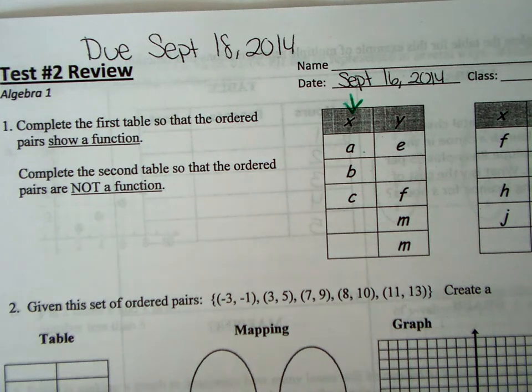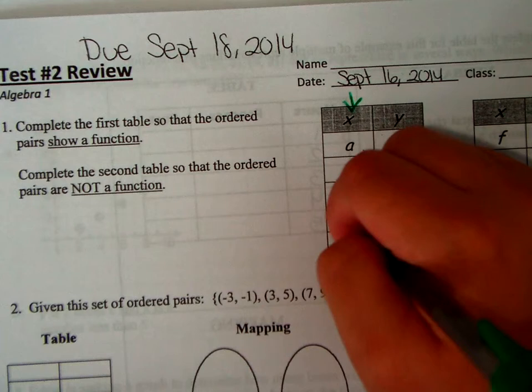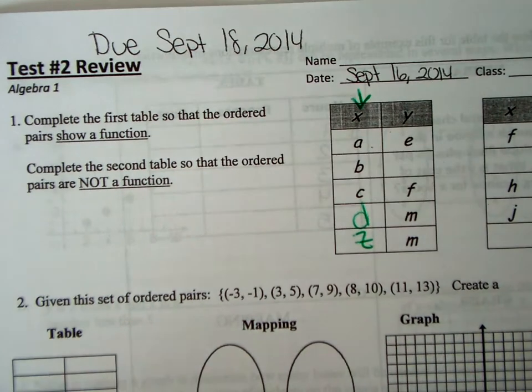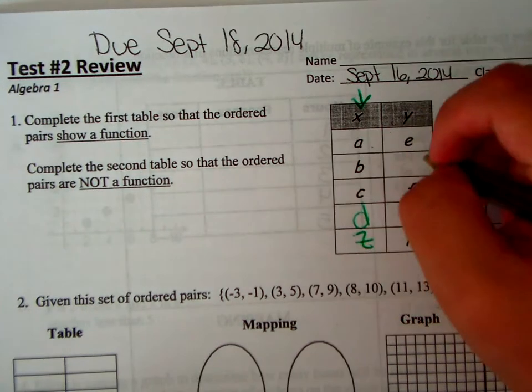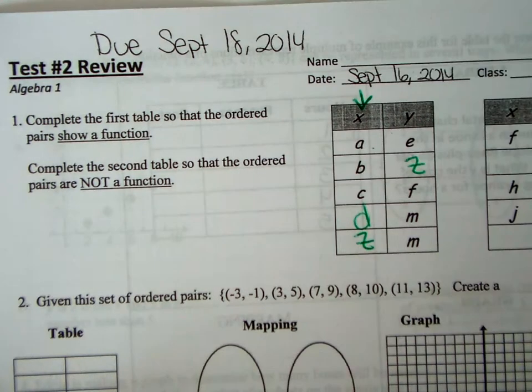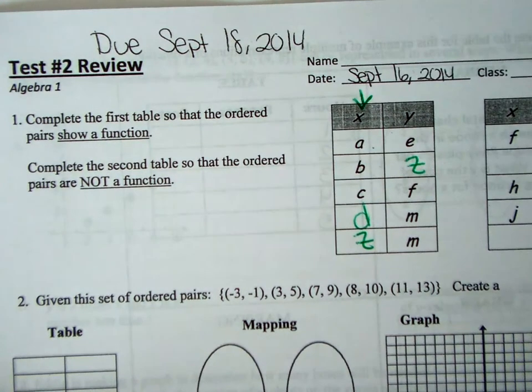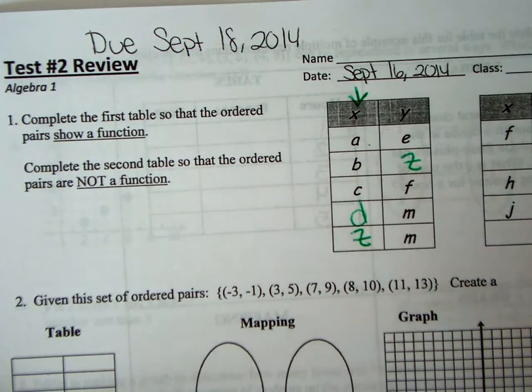So give me a letter, any letter. D? Z. And Z. Do we care about the y's at all? No. So you can put whatever letter you want right there, as long as none of these repeat, we're fine.